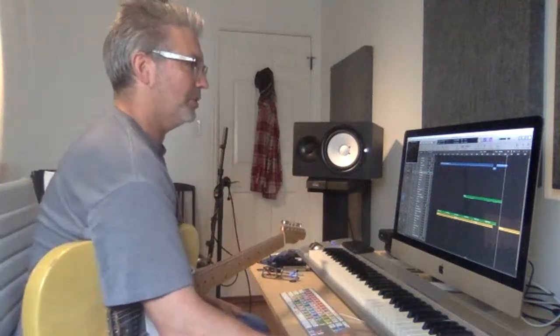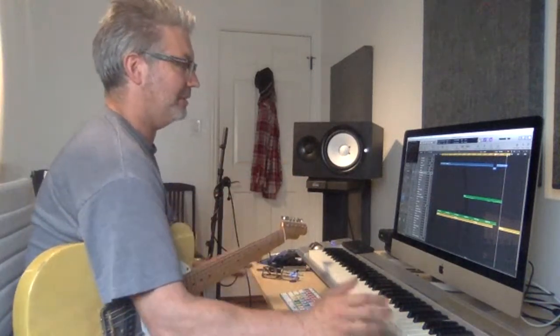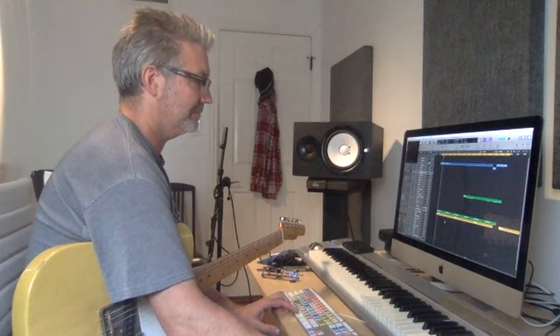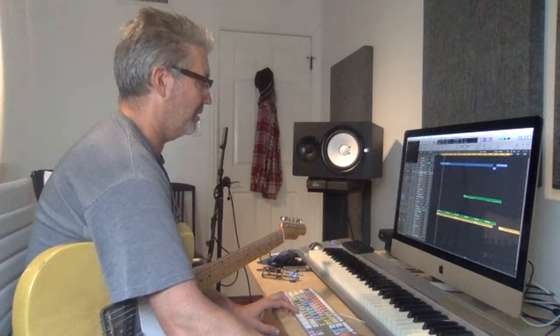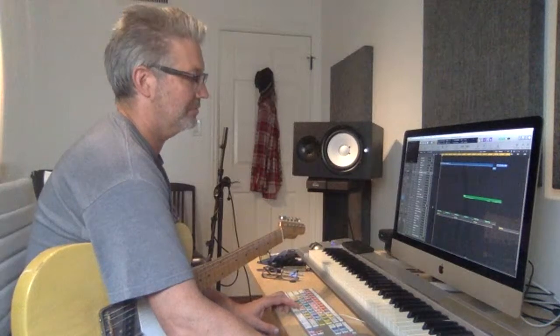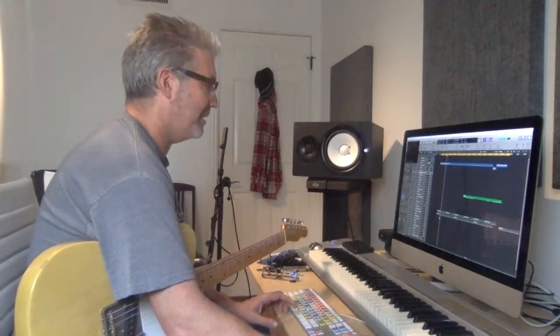Now, one of the things I want to do is layer stuff. So when the song starts, it can be pretty simple. I could even just have the guitar. I could get rid of the drums and the bass. So it could start with just the guitar. And I'm going to do that.